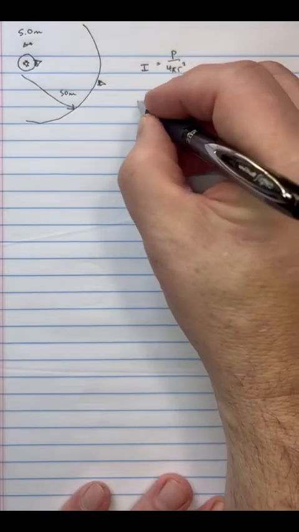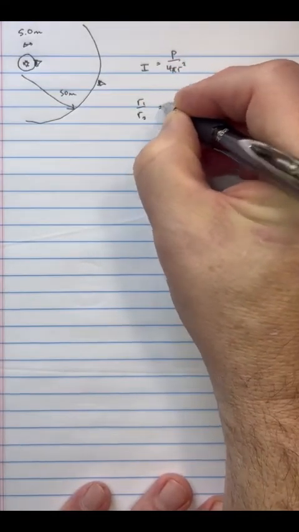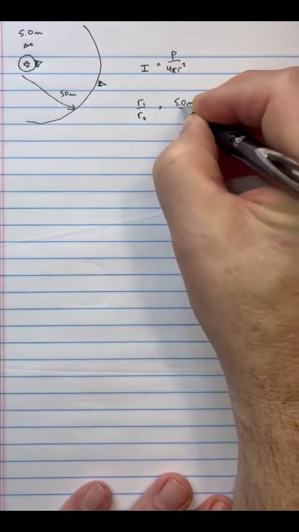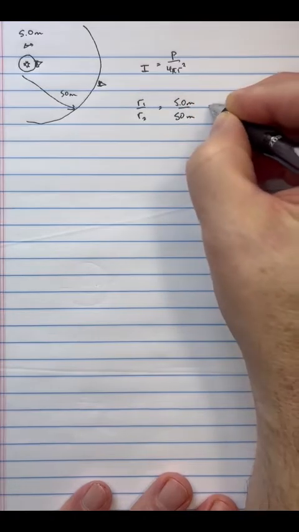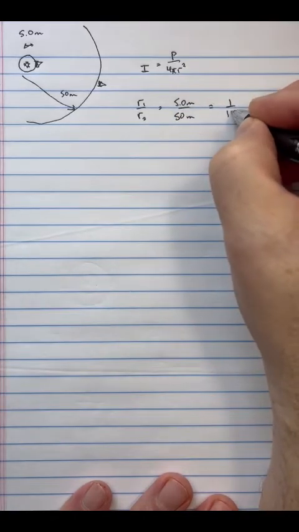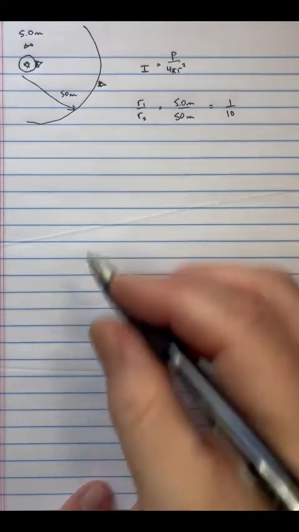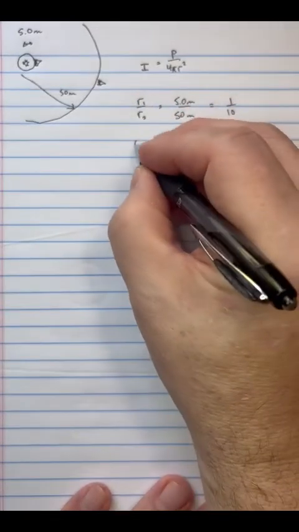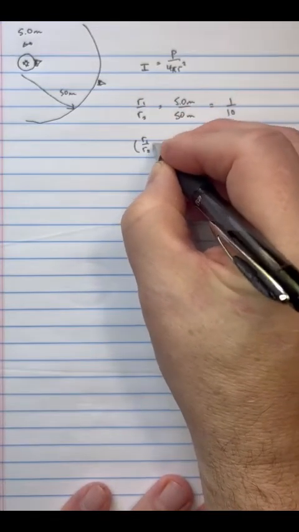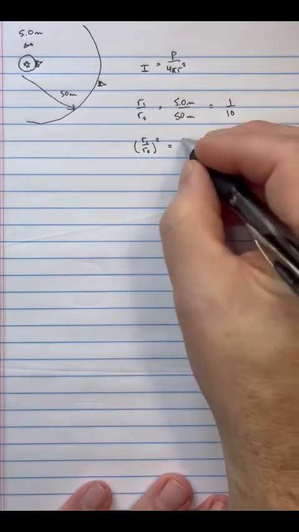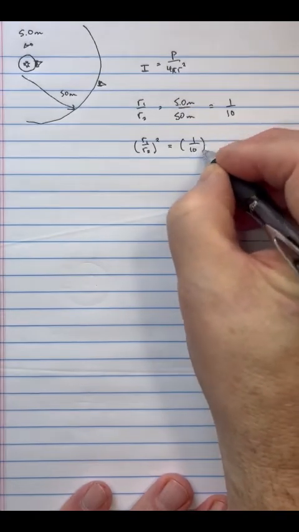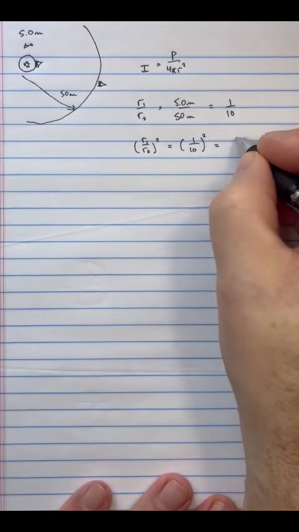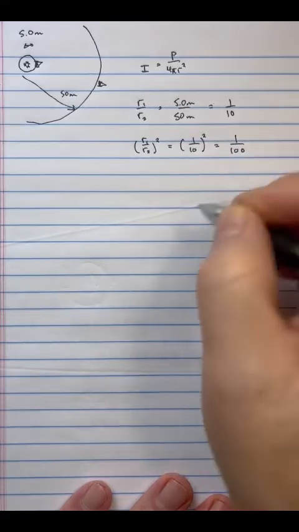Well, what's the ratio of R1 to R2? That's 5 meters to 50 meters, right? And if we want to simplify that, that's a ratio of 1/10. If this is an inverse square law, then the ratio that counts is this, goes as the square, notice, and that becomes 1/100th.